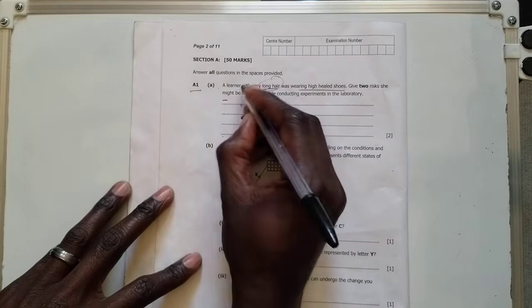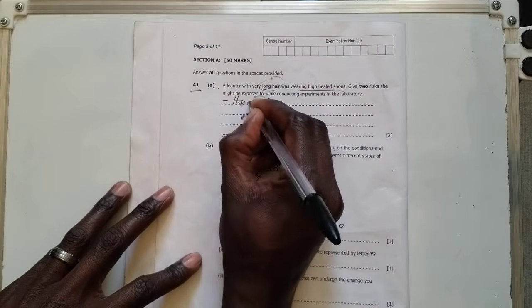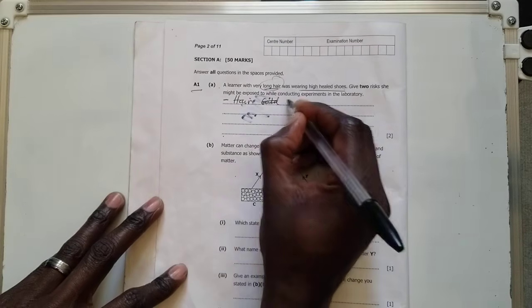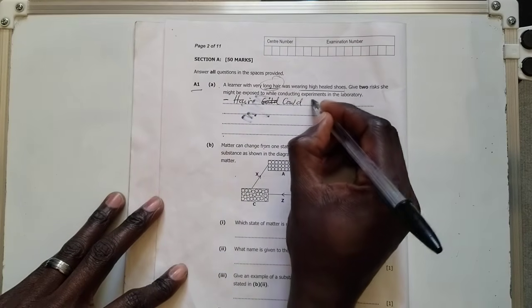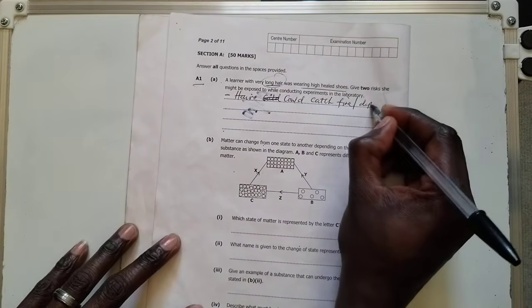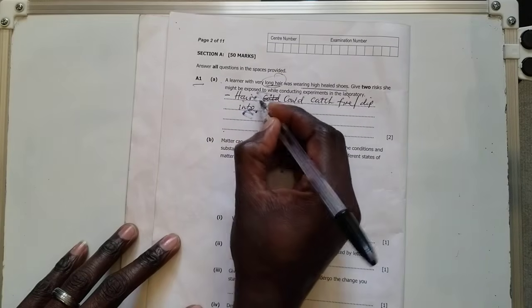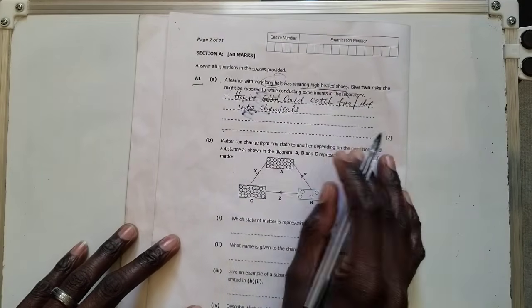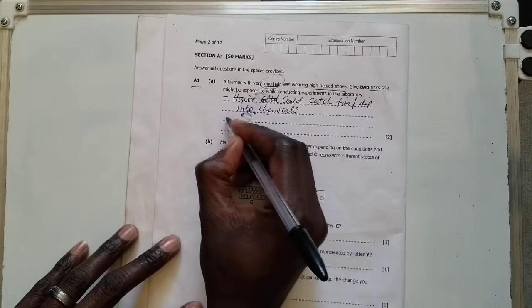So we can simply say that hair could catch fire or dip into chemicals. So that's basically the risk that is associated.